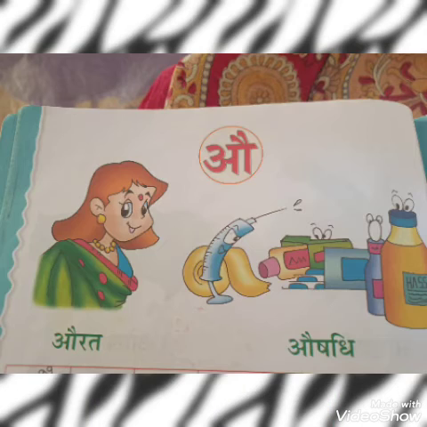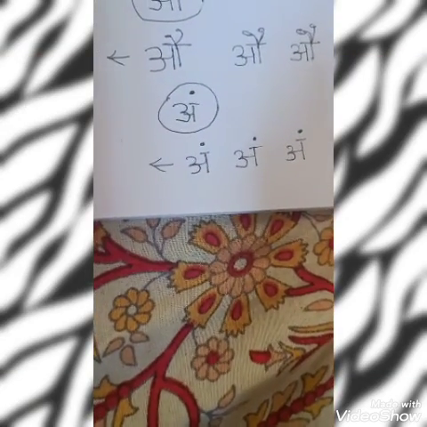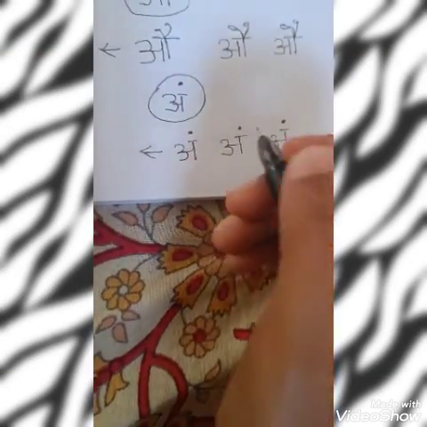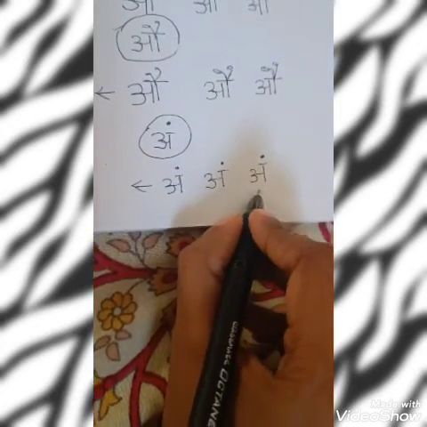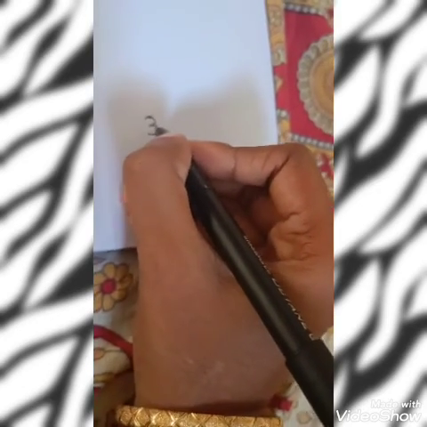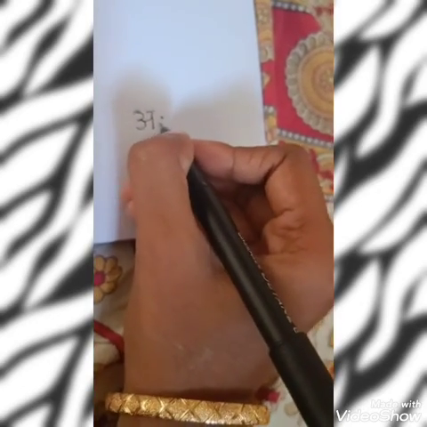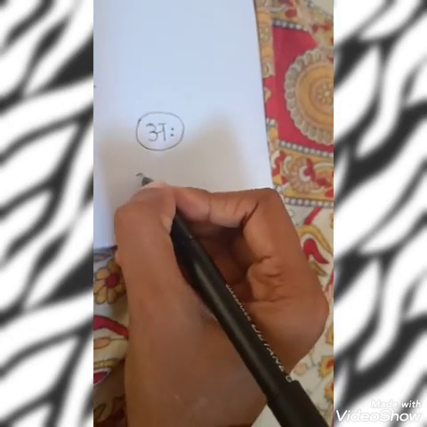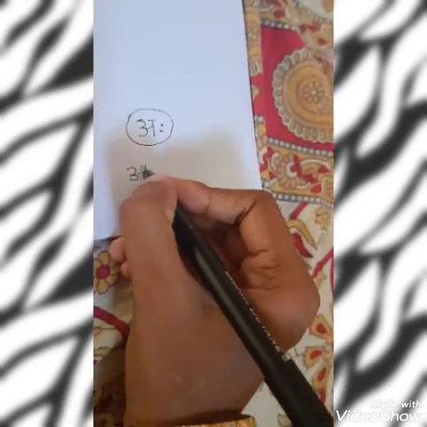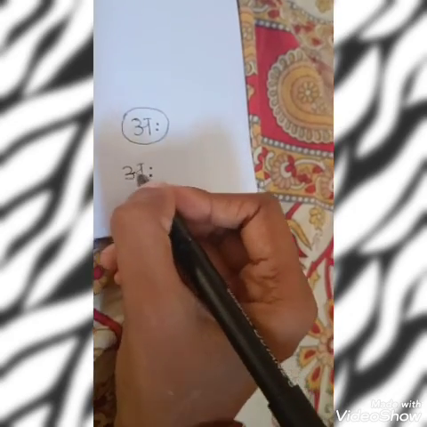And next going to ow. Ow say aurat. And next, how will it be formed? Same as a, and the top will be a dot. And finally aha, which means there will be two dots given, one on top, one down.